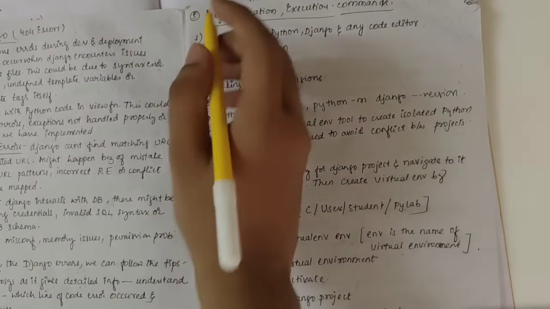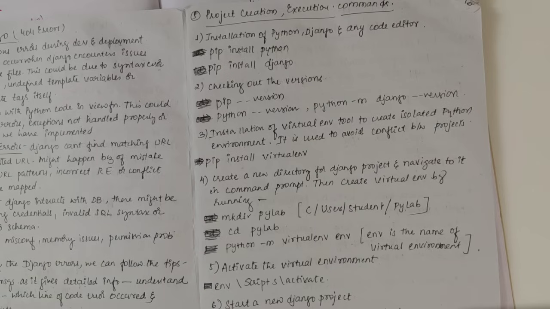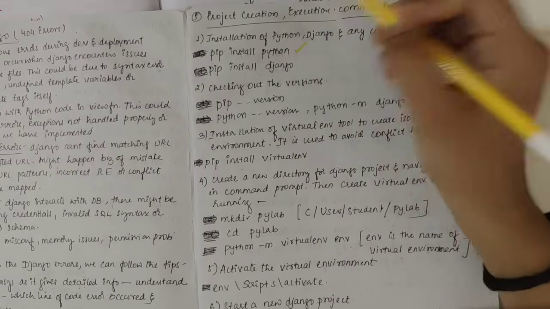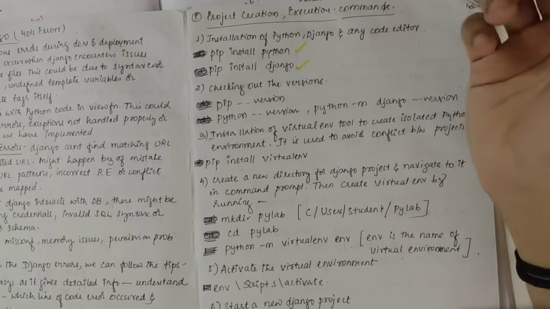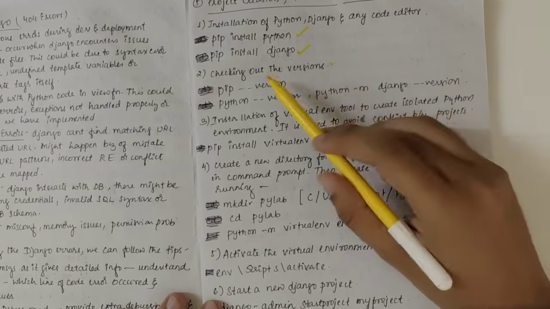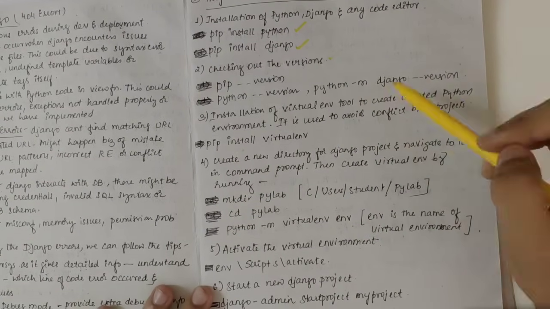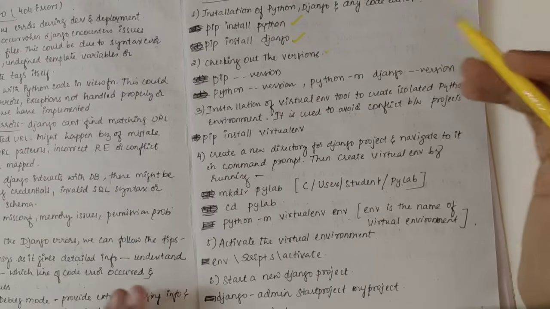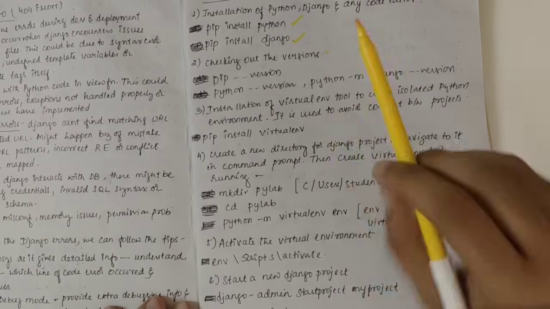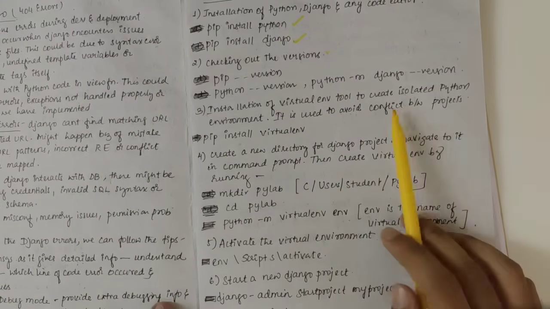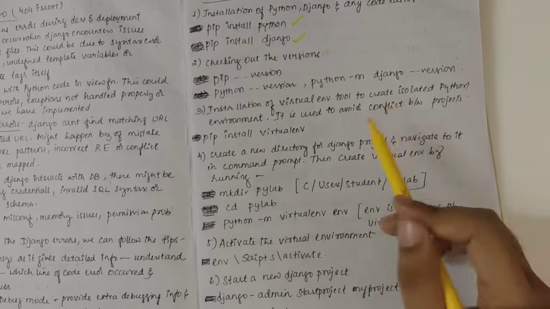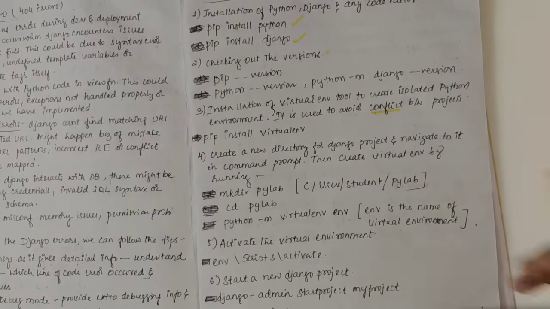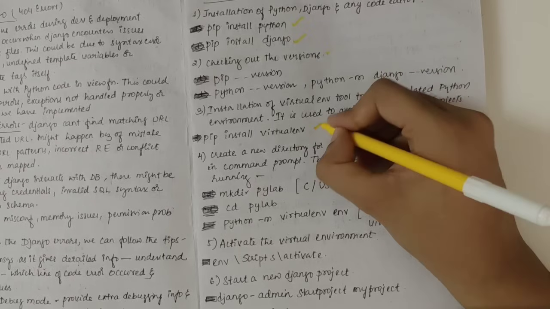So firstly, we have installation of Python and Django and any code editor. So make sure that you have installed Python, pip install Python, then pip install Django. Check out the versions, pip version, Python version, python -m django version to get the updated versions. Then installation of virtual environment tool to create isolated Python environment. So it is used to avoid conflict between the projects. That is pip install virtualenv.